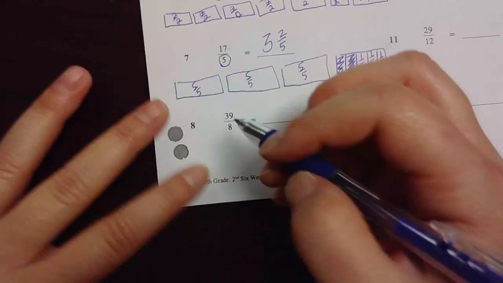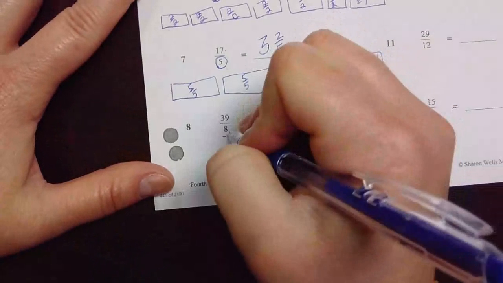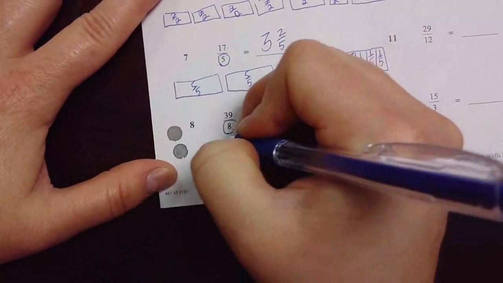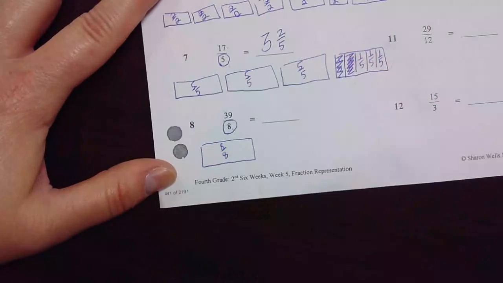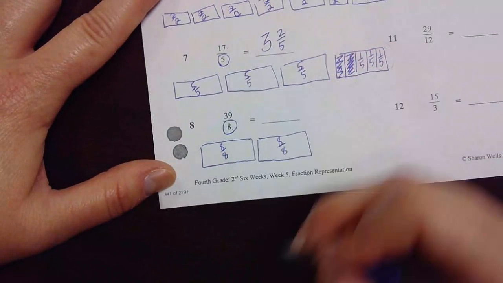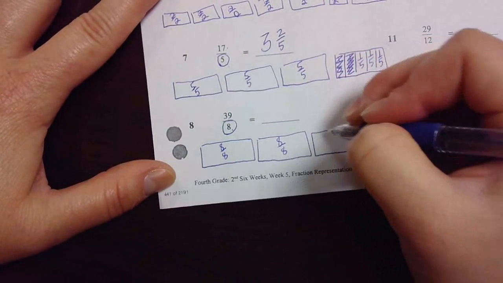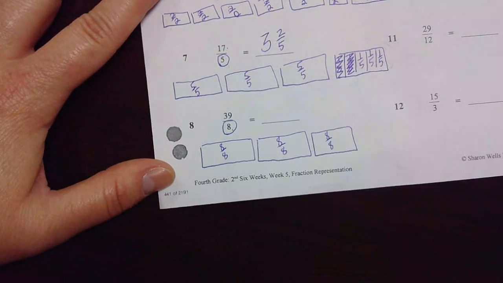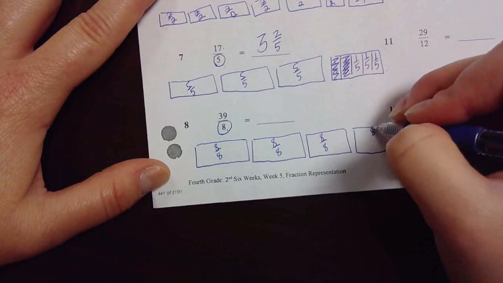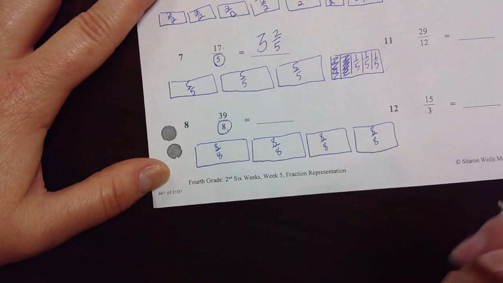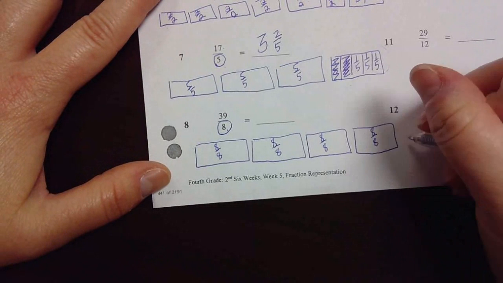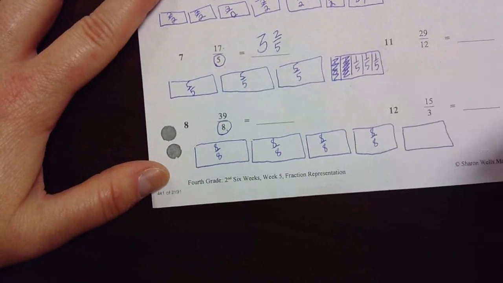Take a look at 8. What's our divisor? 8. So we have eighths. So we're going to be counting by eighths. So this would represent 8 eighths to make that whole. What's 2 groups of eighths? 16 eighths. What's 3 groups of 8? 24 eighths. What's another group of eights? That'd be 1, 2, 3, 4 times 8. 32. 5 groups of 8 would be 40, so that's too much.